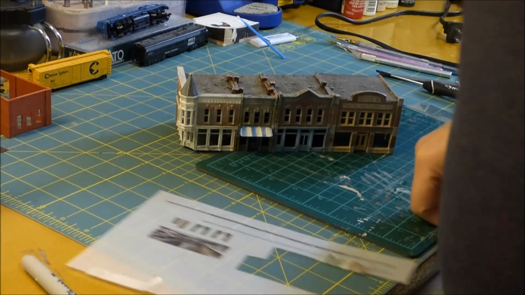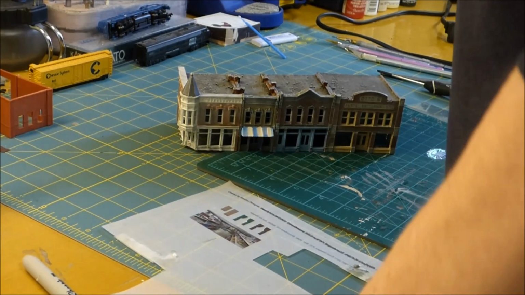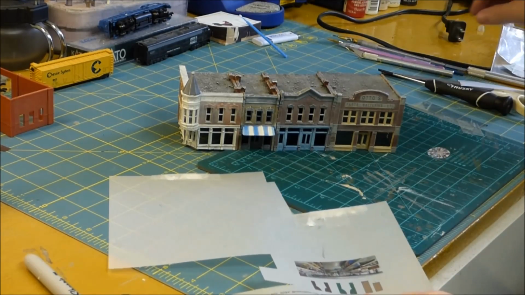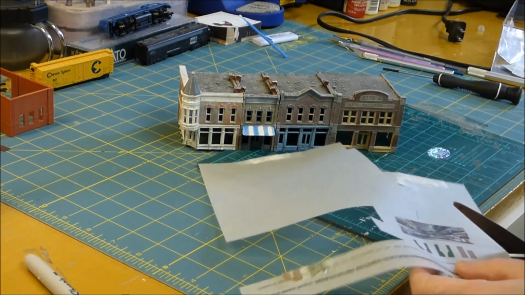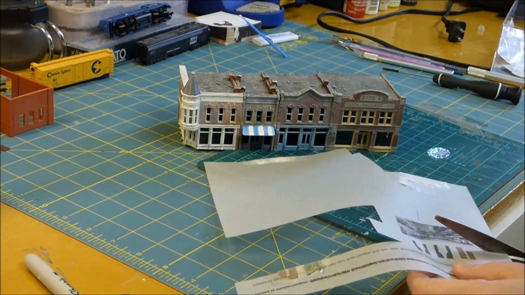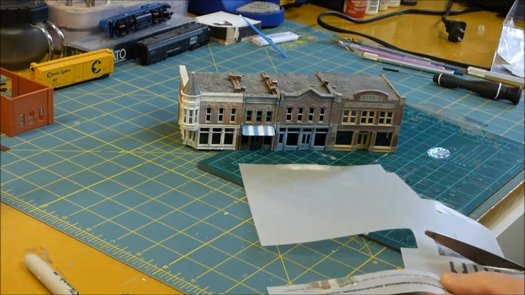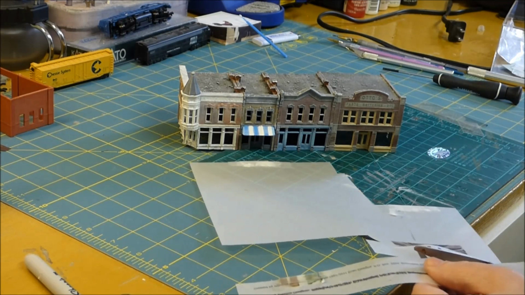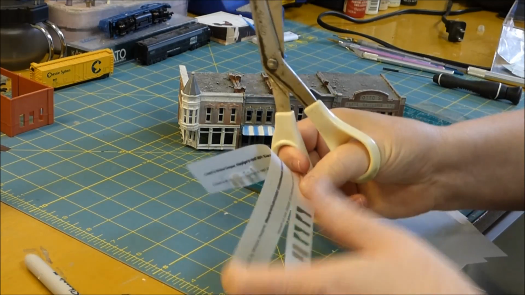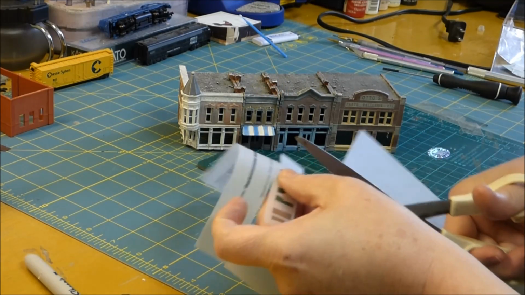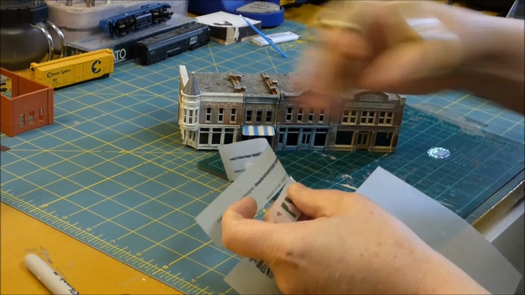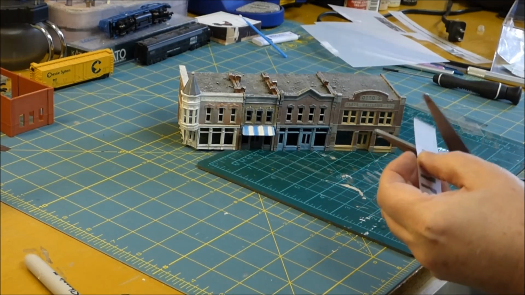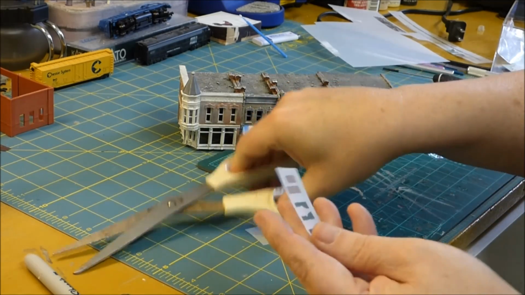Alright, so let's start with the curtains and the upper floor. I just, as I'm thinking, I forgot to do the side and the back windows, because on the other building I didn't have any of that. So much like the window glass, you're going to cut these out bigger than the window spacing. Now these are already spaced for the building. It's a template, so it's already set for you.